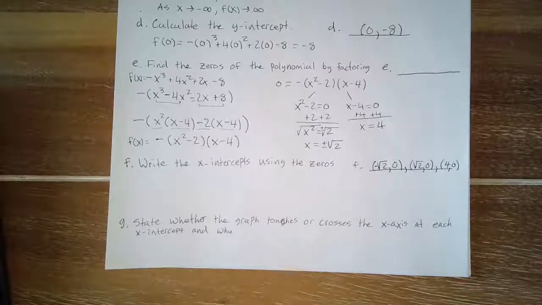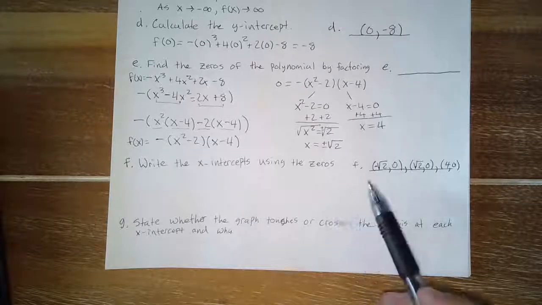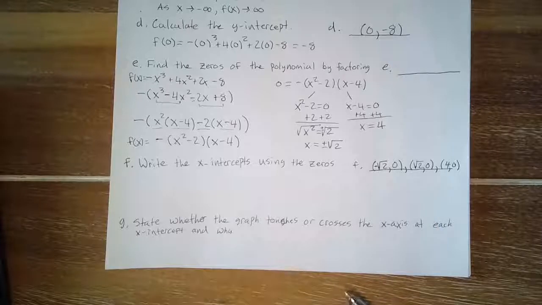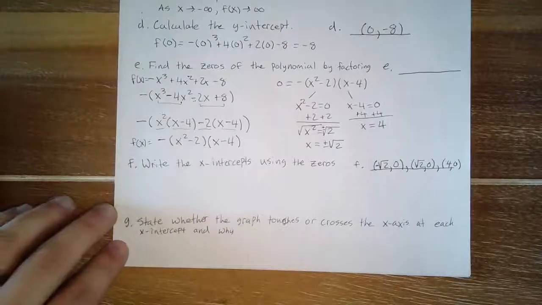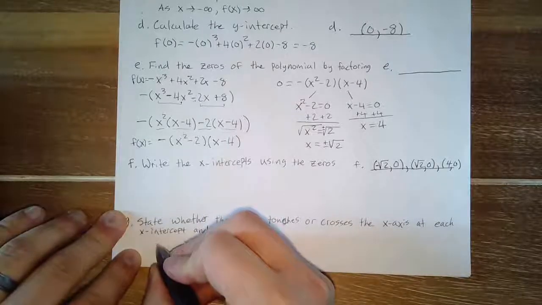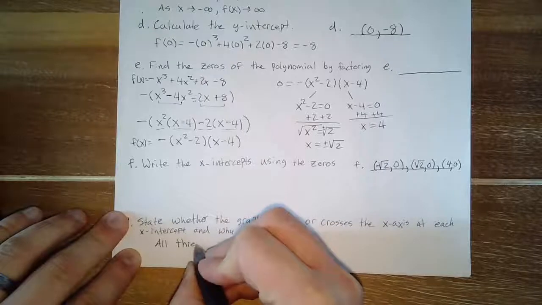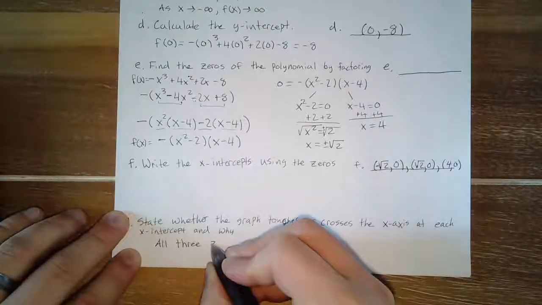And so what happens is that all zeros, so all three zeros, cross the axis. And we know they're going to cross the x-axis because the multiplicity is odd. Multiplicity is 1.